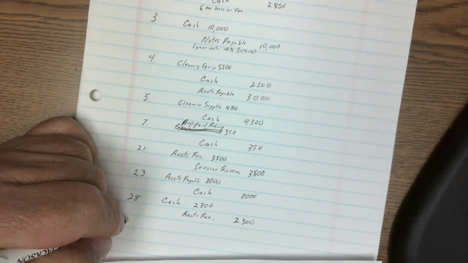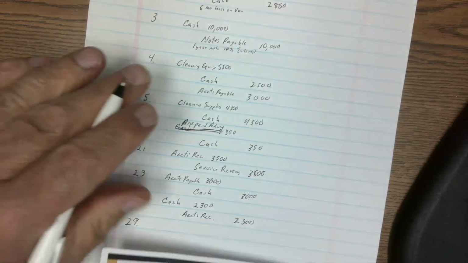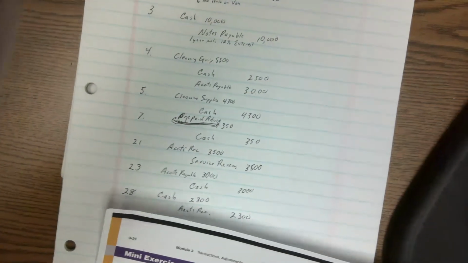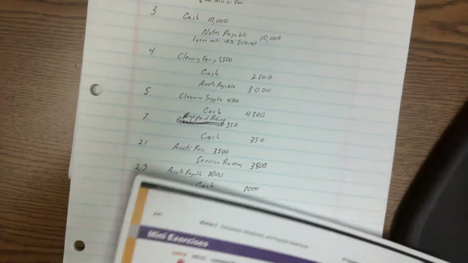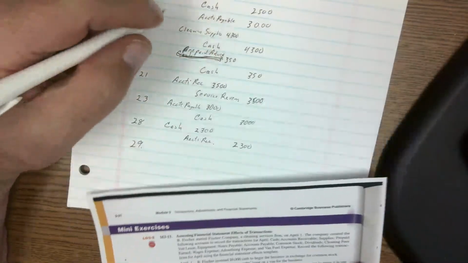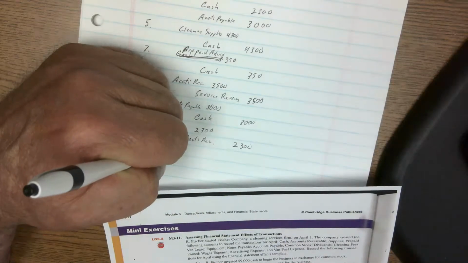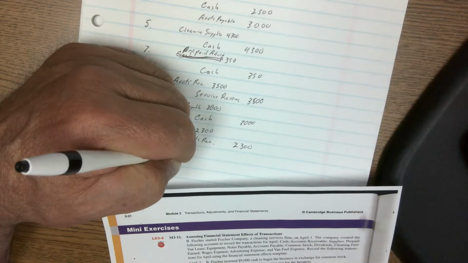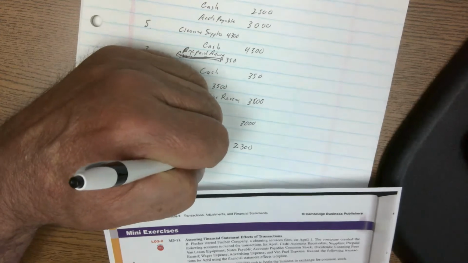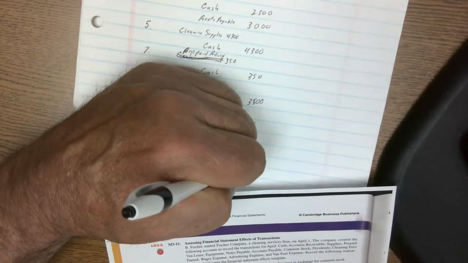Okay. And then also, let's see, on the 29th, we paid 1,000 for dividends. So we're going to have dividend 1,000 and cash for 1,000.